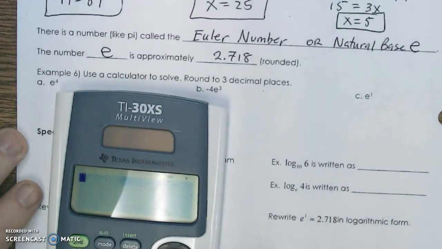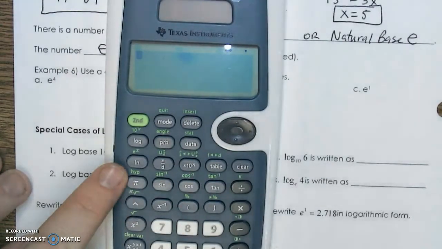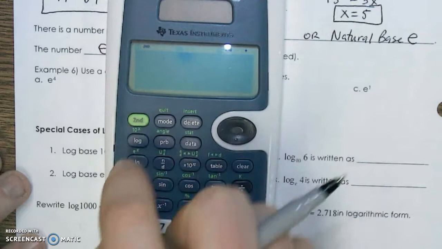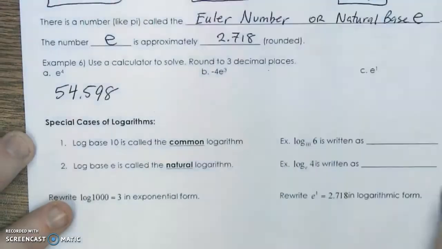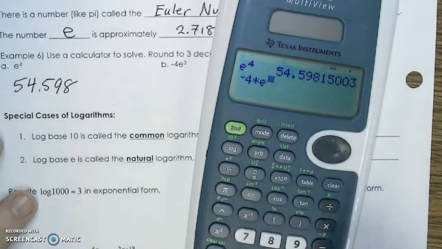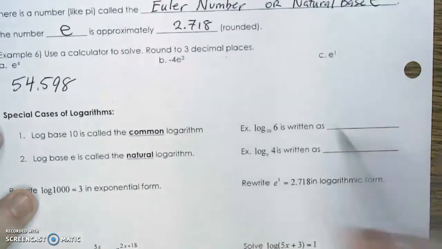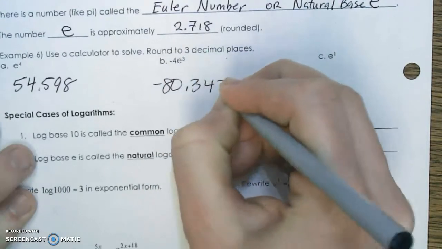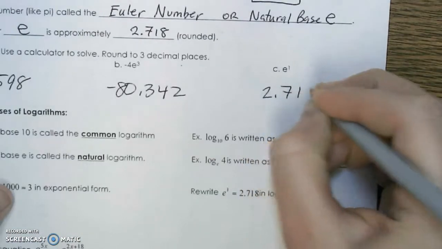So we've got E. Find E on your button. For this one, it's on the natural log button. It's usually around your log buttons. So I've got E to the 4th, and I'm getting 54.598. And then here we've got -4 times e to the third, which is negative 80.342. And then e to the first would just be 2.718. You can try that on the calculator.